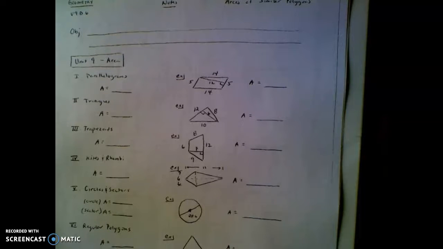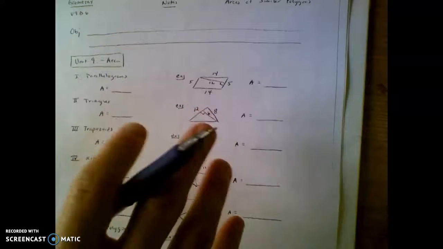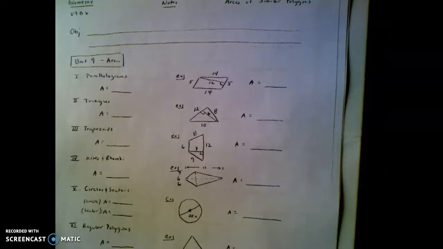Today we're going to continue on with our Unit 9, which is dealing with two-dimensional measurement called area. We're going to review all the types of area problems that we've done so far, and then I'm going to add a new type to it.